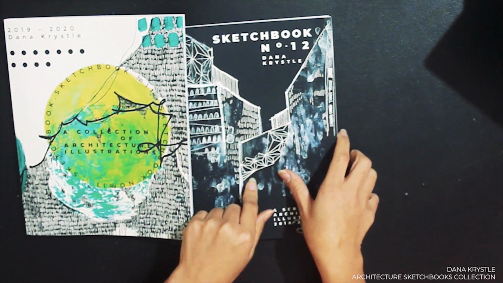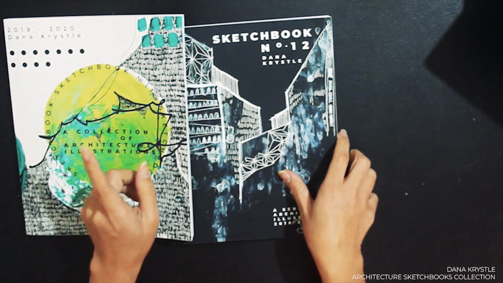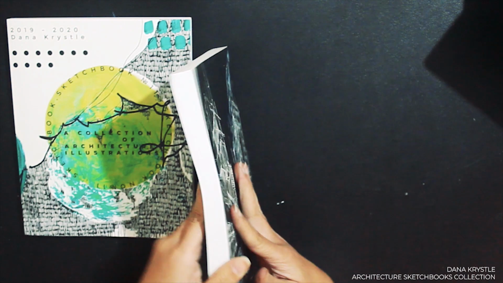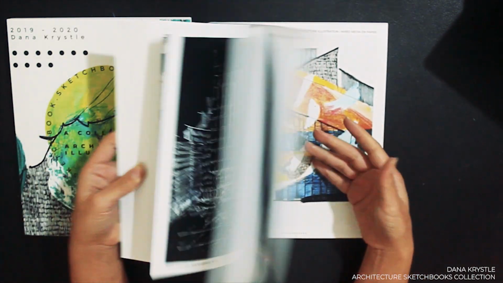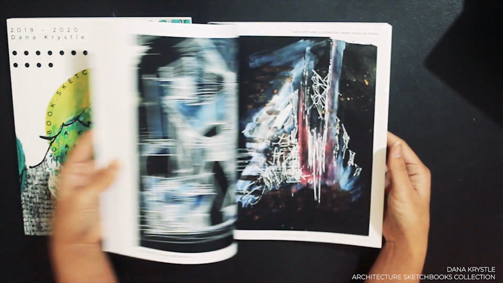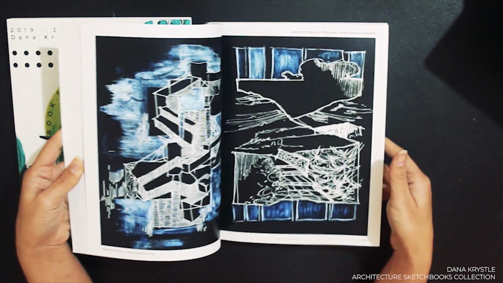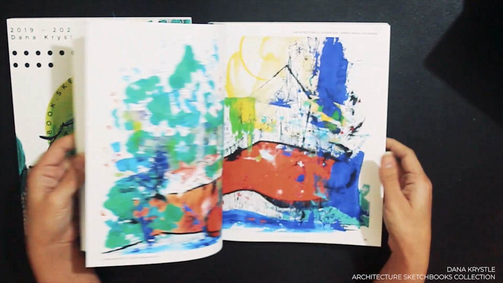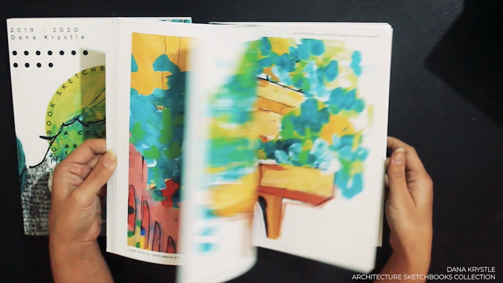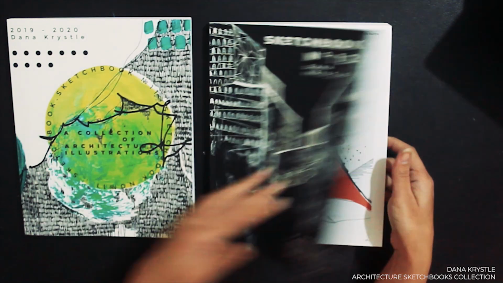There's two more, which are the monochrome collection and sketchbook number 13, but I don't have copies of them yet. And basically every single sketch that I made, I just turned into copies of them here in the book. So yeah, that's pretty much it.